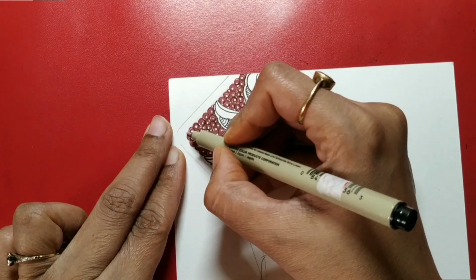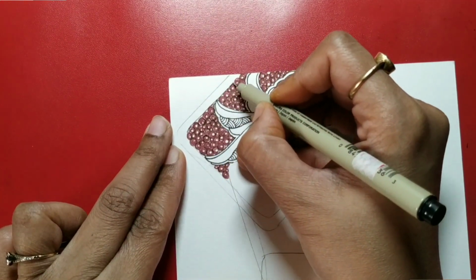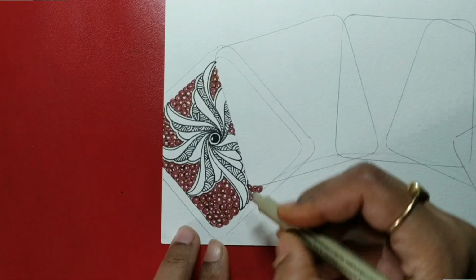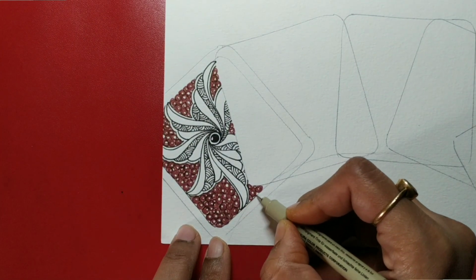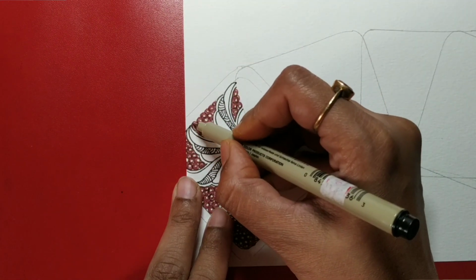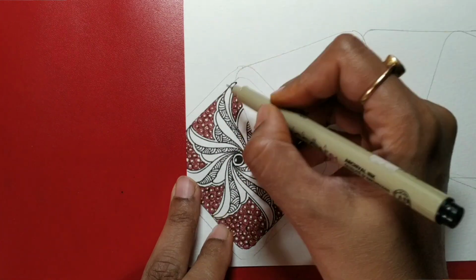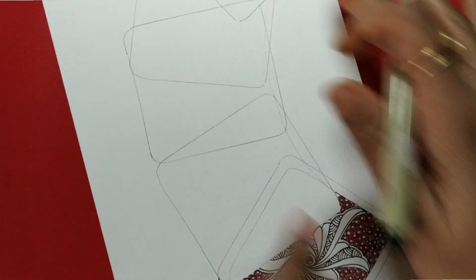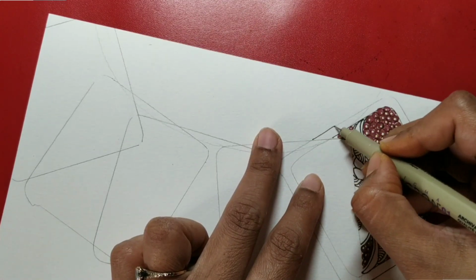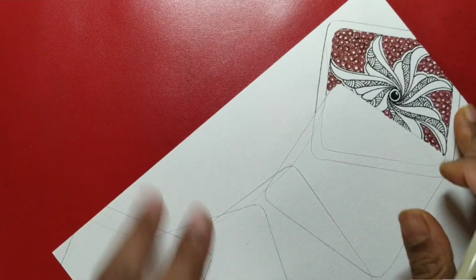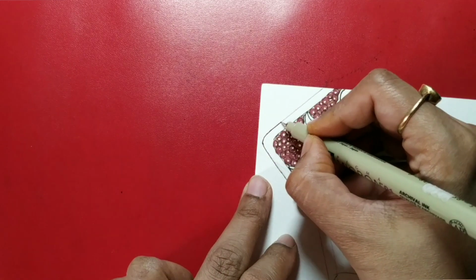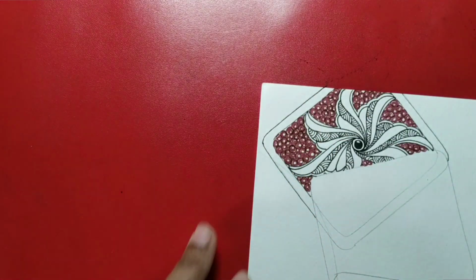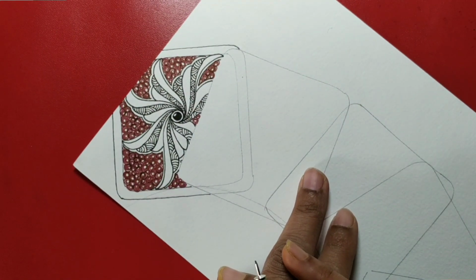I'm just going to add a kind of soft outline and also add an outline here, separating my tile from the next one, right? So that was the first one. Now I'm going to draw the second one.